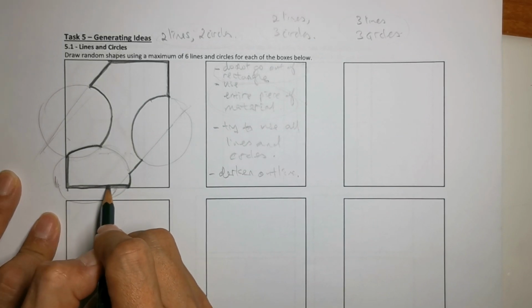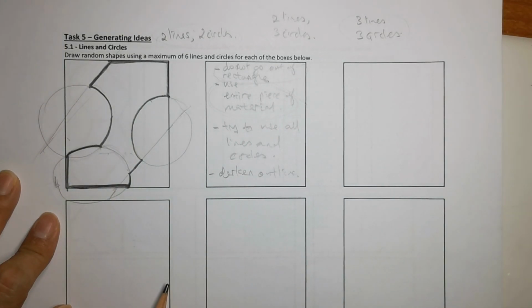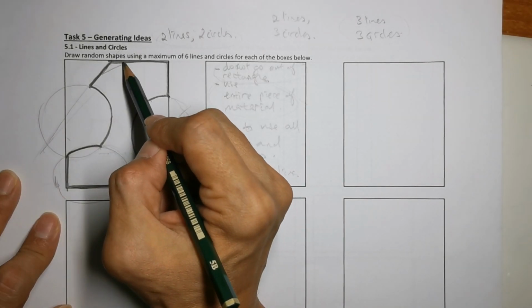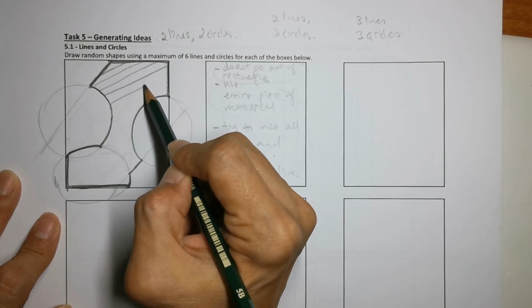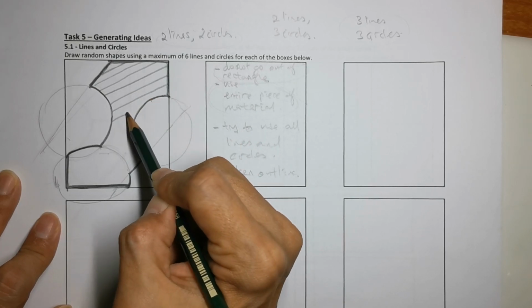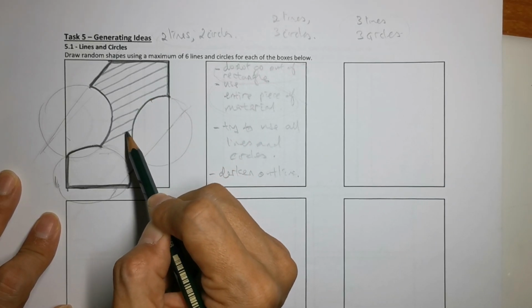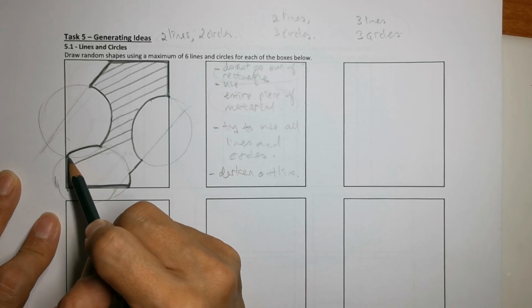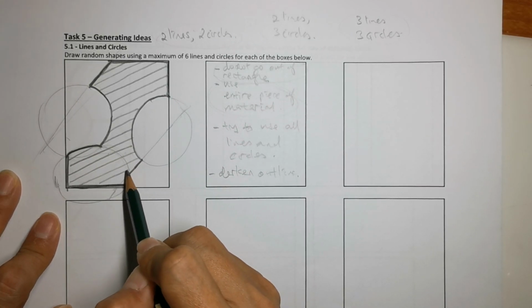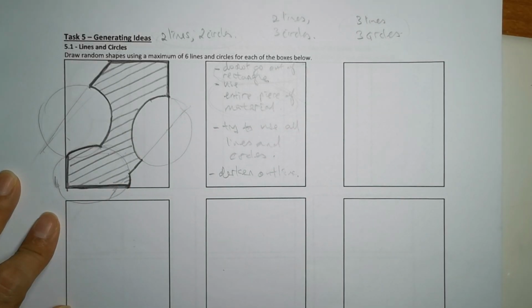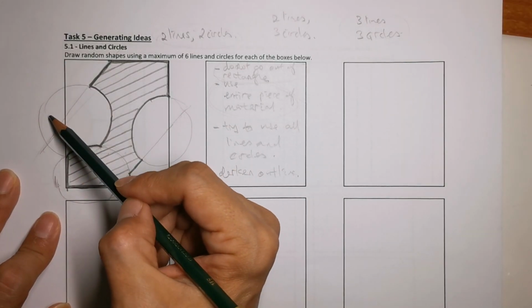Now after I have generated this shape, the next thing I will do is draw lines to shade it out. To shade out, just drawing lines will do. You don't have to shade the whole entire thing. Just draw straight, evenly spaced lines.